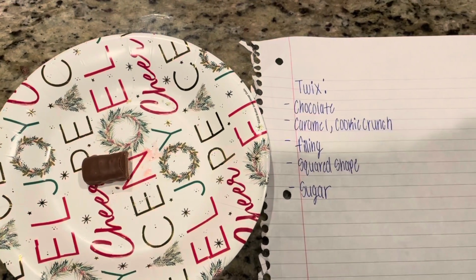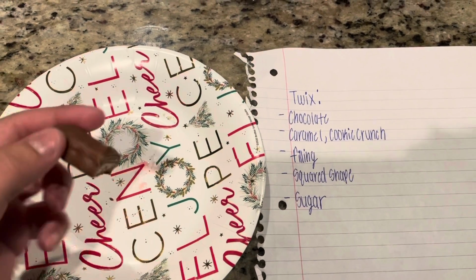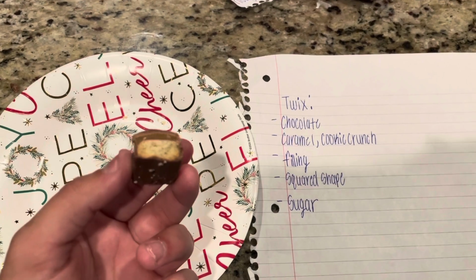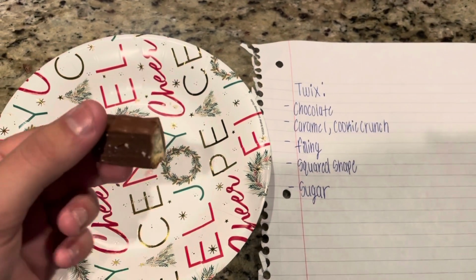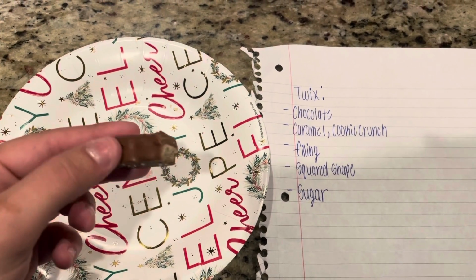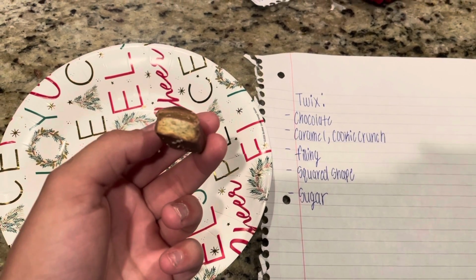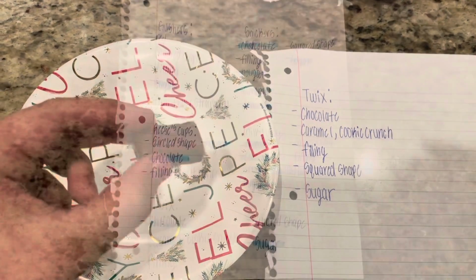Our next organism that we have here is a Twix. It does have a filling on the inside of caramel and cookie crunch. It is covered on the outside with chocolate. And it is made out of sugar and is a square shape as well.